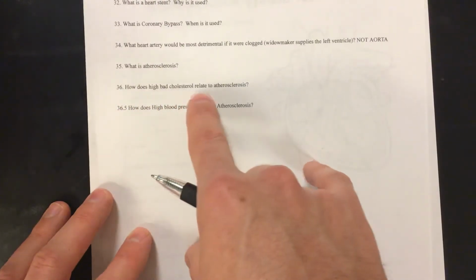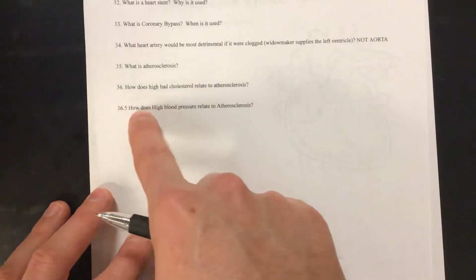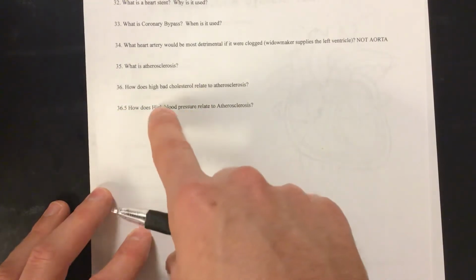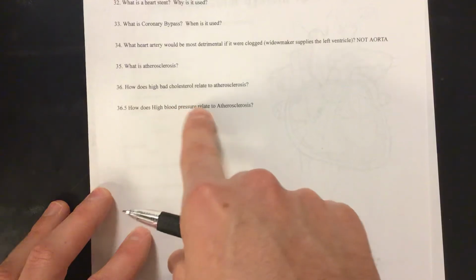How does high bad cholesterol relate to atherosclerosis? How does high blood pressure relate? High bad cholesterol and high blood pressure relate to atherosclerosis. So I'm going to take you up to the board and show you what I walk through with the in-person students. It's kind of like this. The camera's right there.